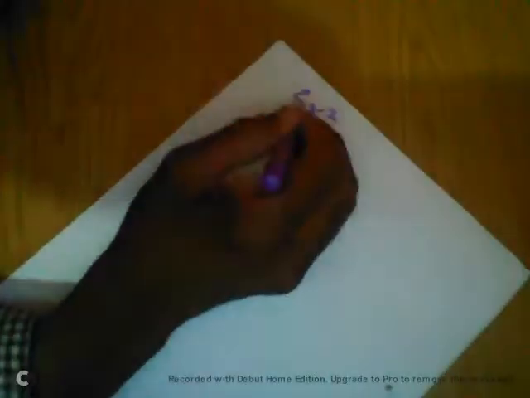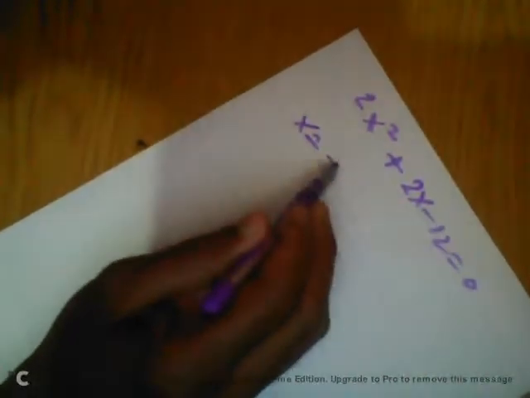Okay, somebody gave us 2x squared plus 2x minus 12 equals 0. So for this one, x is going to be equal to negative b plus or minus the square root of b squared minus 4ac, over 2a.